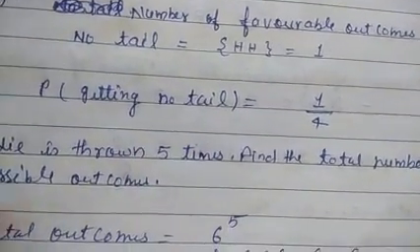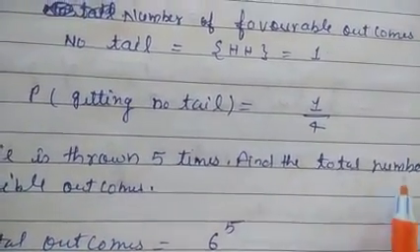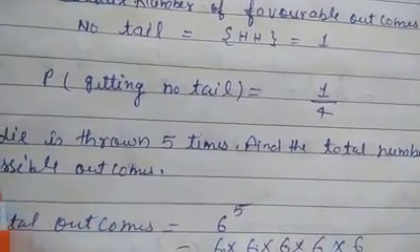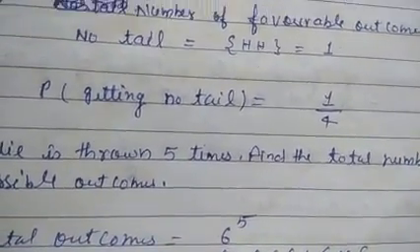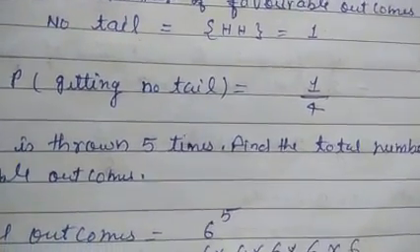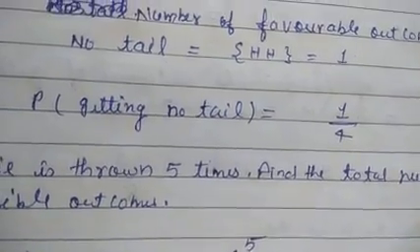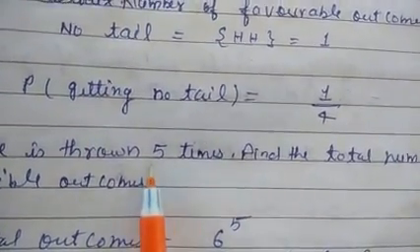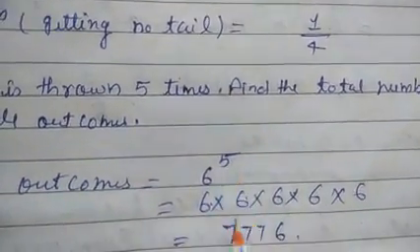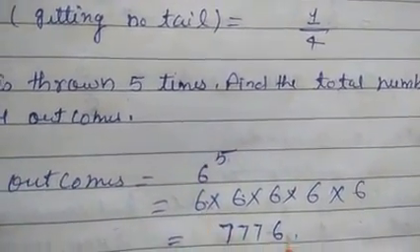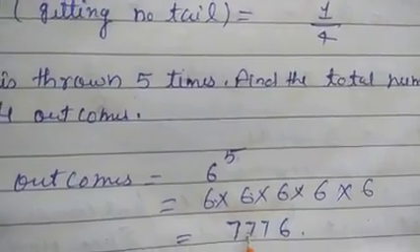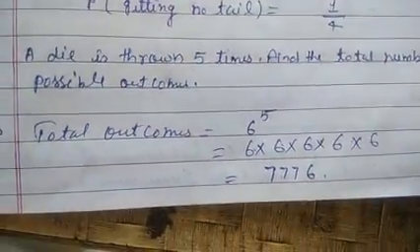See question number 6. A die is thrown 5 times. Find the number of possible outcomes. If we have to throw the die, how many numbers are on the die? Only 6. But how many times do we have to throw? 5 times. It means 6 to the power 5, 6 written 5 times. It will come 7776.